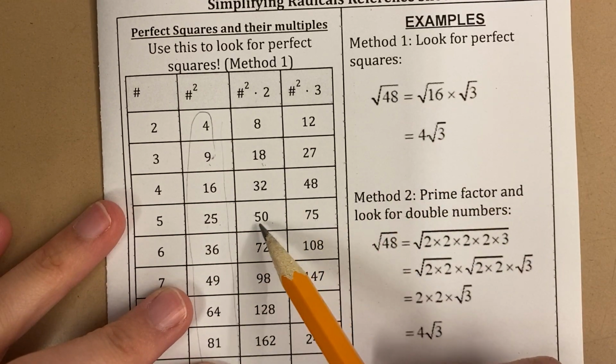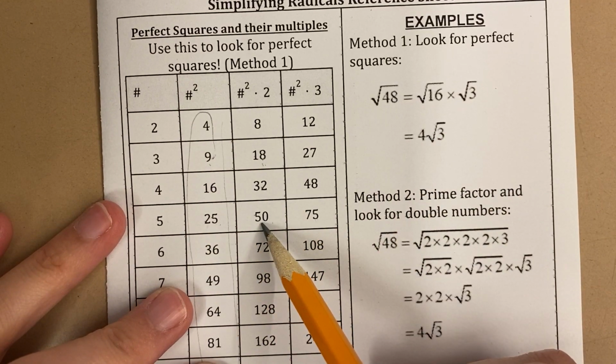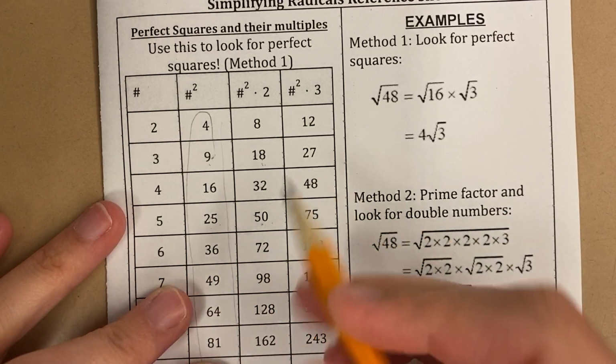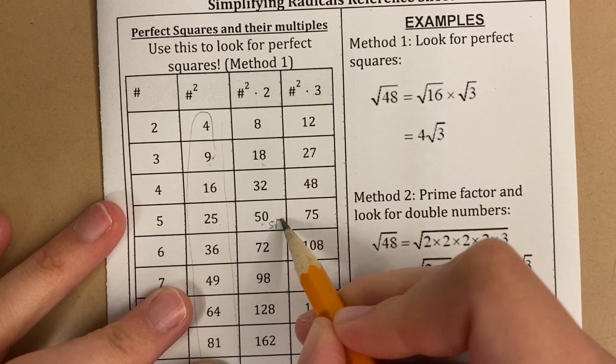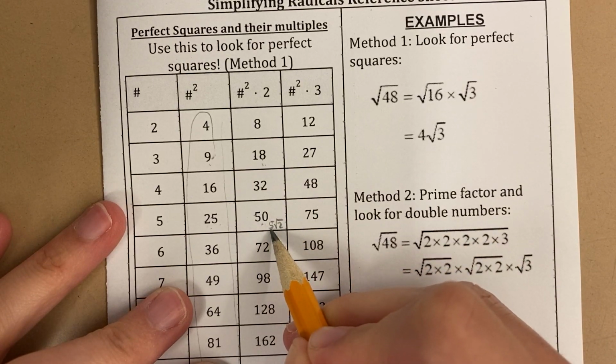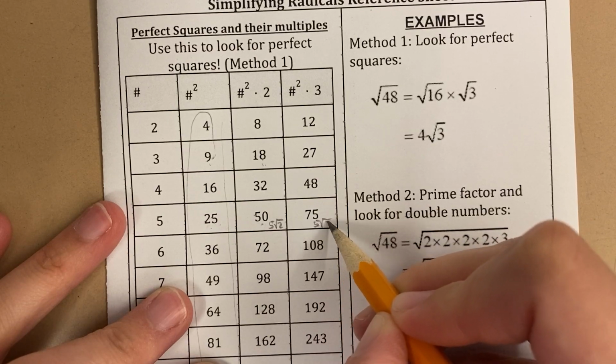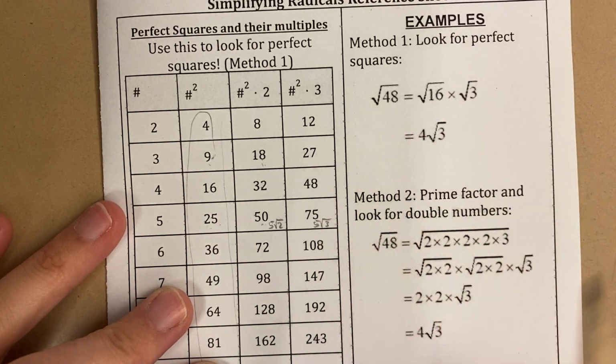Because for example, if I see the number 50 and I want to simplify it, I'm going to say, oh, that's just the square root of 25 times the square root of 2. And then I'll right away simplify, right? That'll become 5 root 2, because the square root of 25 is 5. If I get this, this would be 5 root 3, right? I can just simplify that right away.